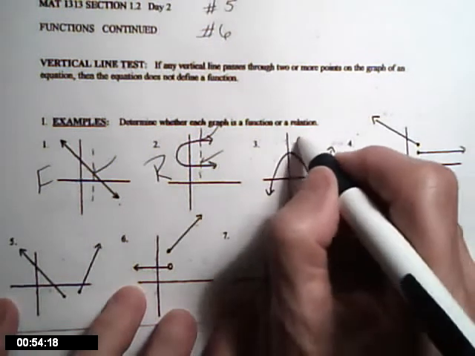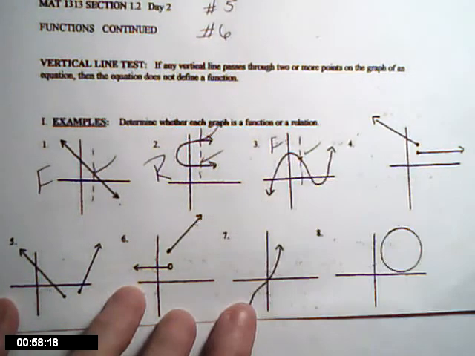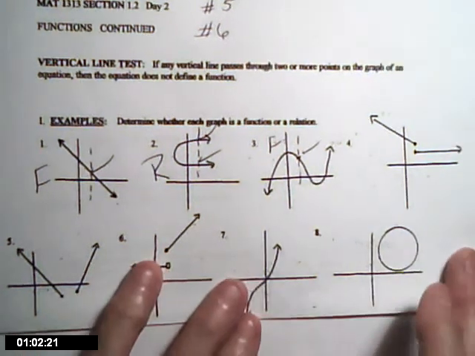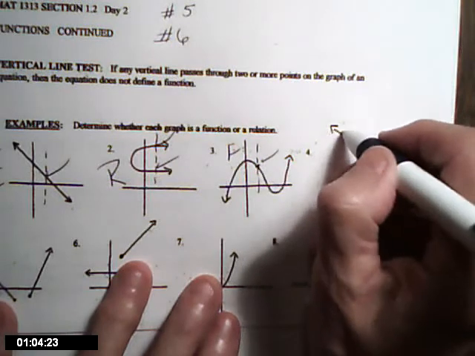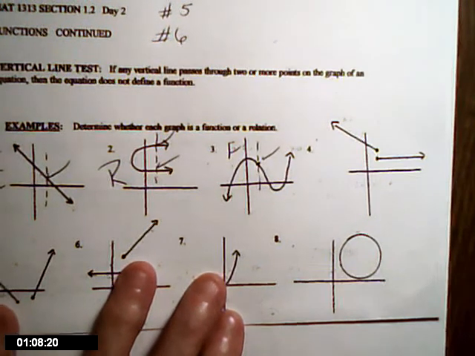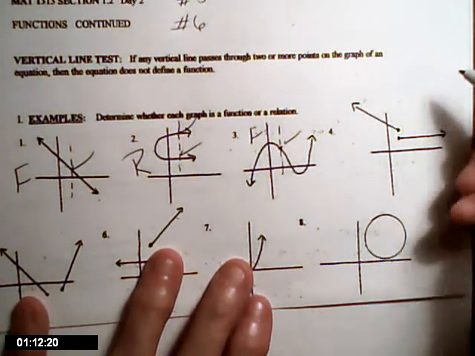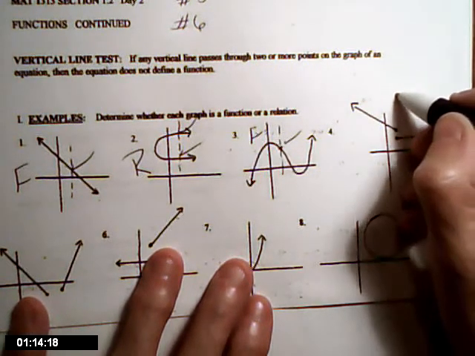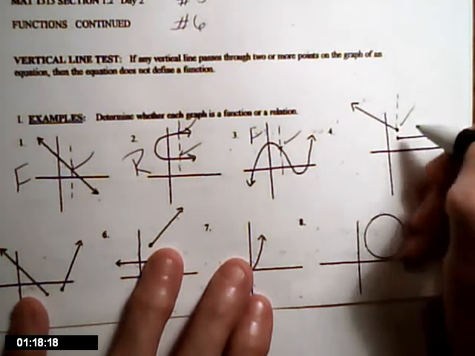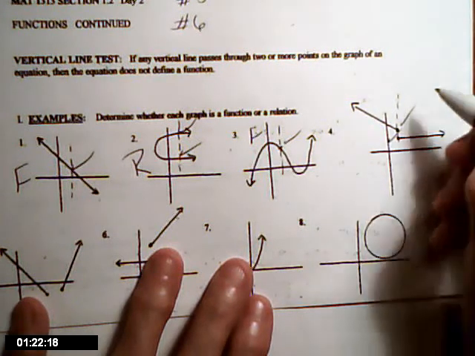Number 3, drop a vertical line, you would touch one place, that would be a function. Number 4, now be very careful here. If I drop over here, that's 1. If I drop here, that's 1. But you can't pick and choose. You've got to say, is there any place that would be two or more places? So if I drop my vertical line here, notice I have just touched the graph one place. Continue your line and you have touched 2 places.